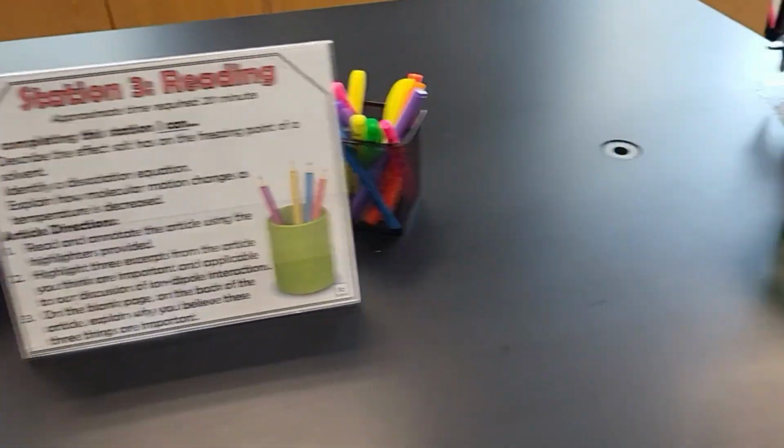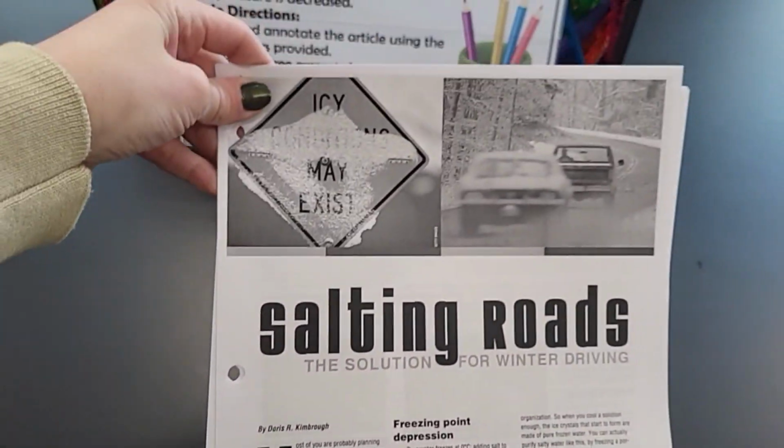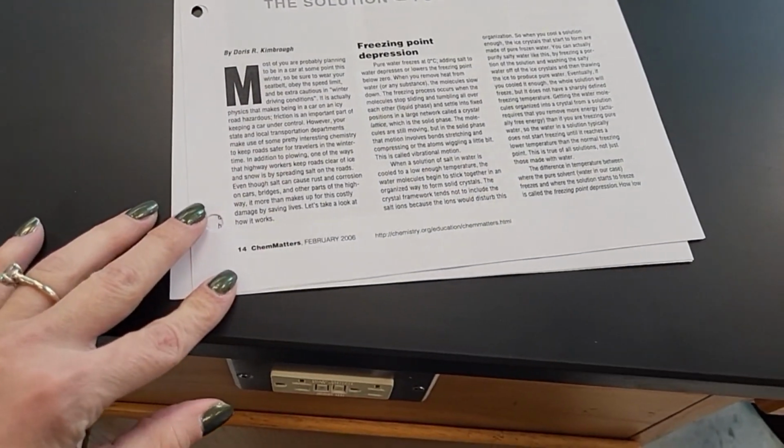In the third station, my students are specifically focusing on reading about a phenomenon. The phenomenon they'll be looking at is salting roads. Like, why do we use salt on the winter roads? This is a really nice segue, again, into solution formation, but the focus for this is really more colligative properties, but it still does incorporate that ion-dipole interaction.